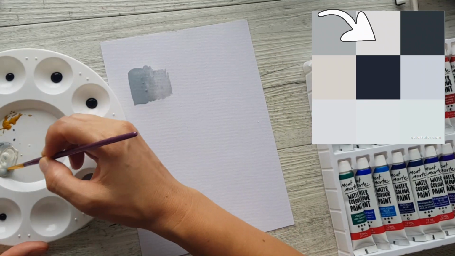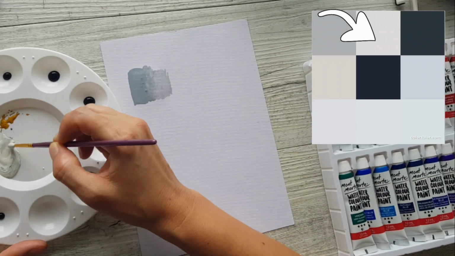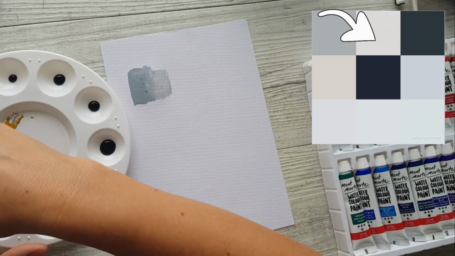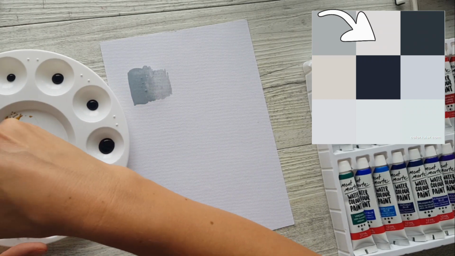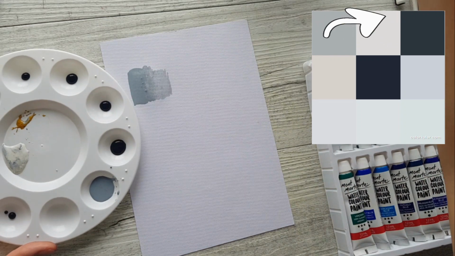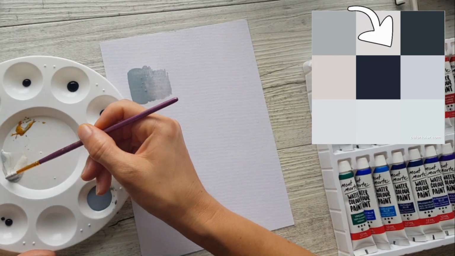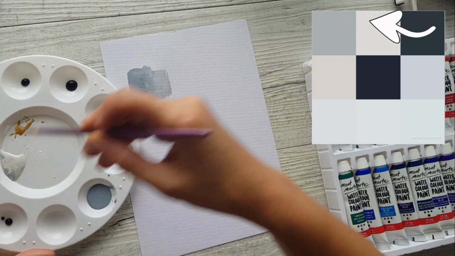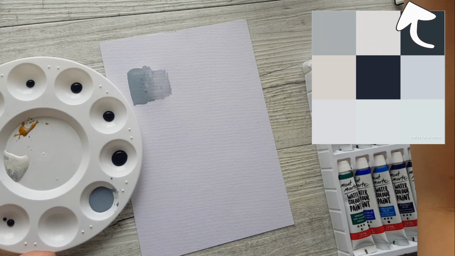This one's like predominantly white with a bit of, I'm just gonna mix some grey here. Seriously, I do not know my colour theory, so don't come for me.